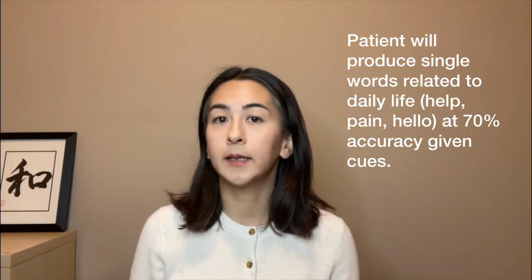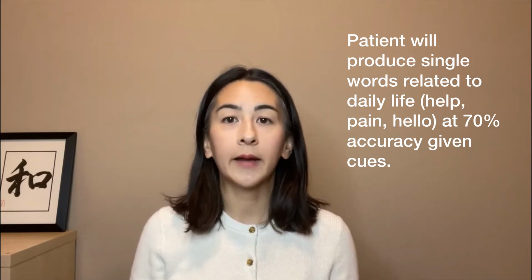It's going to be based on your professional judgment. So they scored 40% on single word naming. What does that mean? It probably means it's hard for them to ask for what they need. So a goal could be something like, patient will produce single words related to daily life at 70% accuracy given cues.